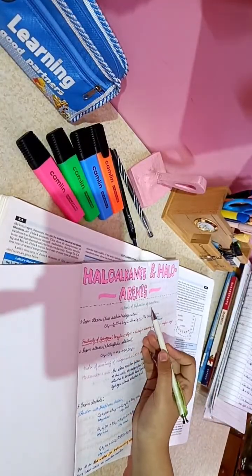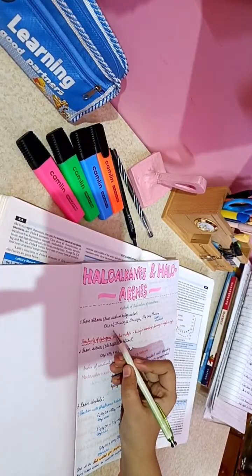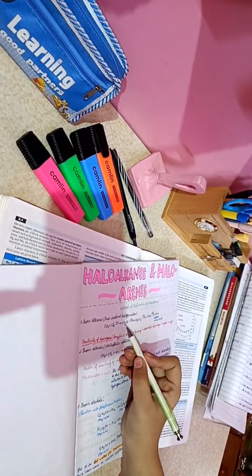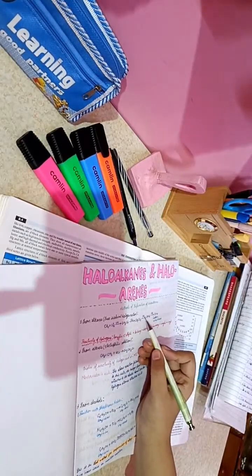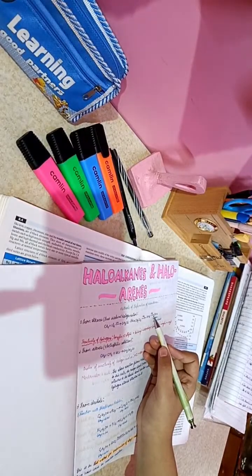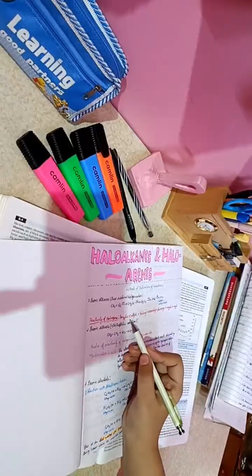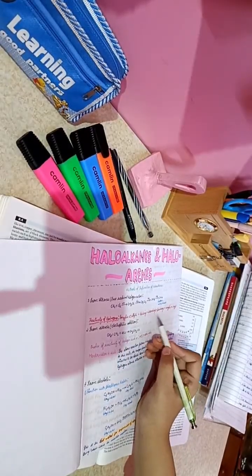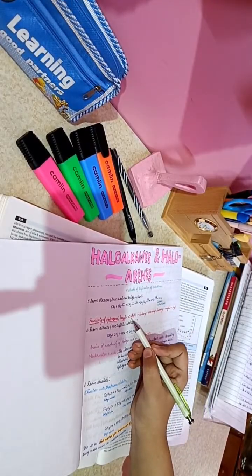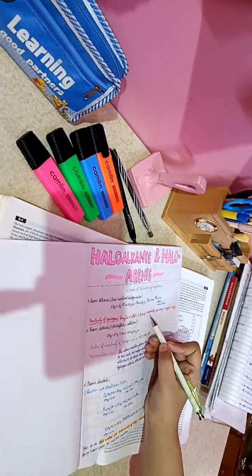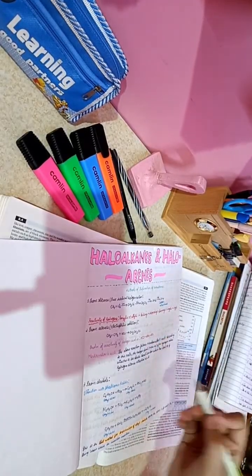Methods of preparation of haloalkanes. From alkanes, free radical halogenation. CH4 plus Cl2, UV gives CH3Cl, then CH2Cl2, CHCl3, CCl4. The reactivity of hydrogen is benzylic, allylic, tertiary, secondary, primary, methyl, and aryl. Benzylic, allylic, tertiary, secondary, primary, vinylic, and aryl.